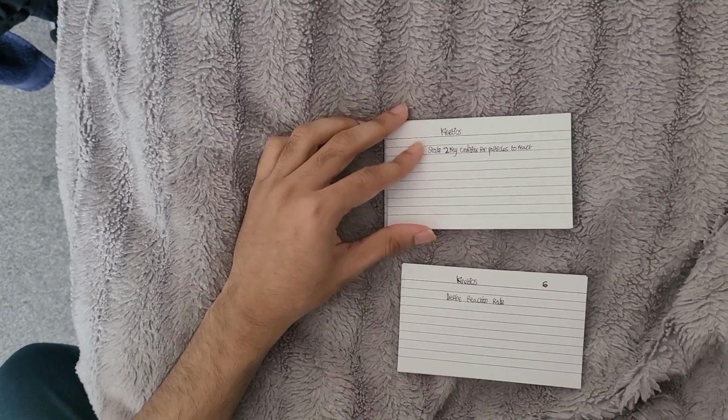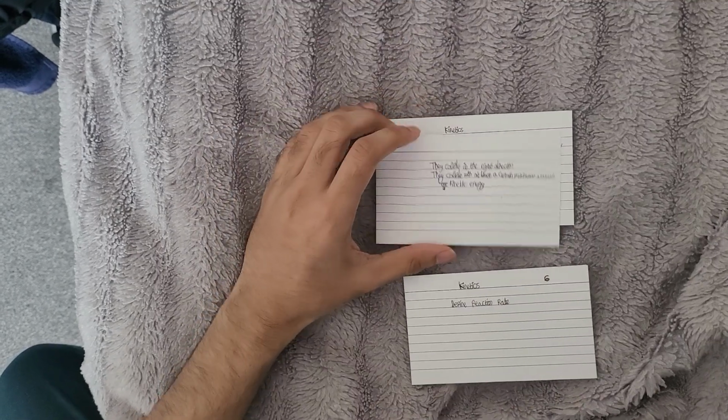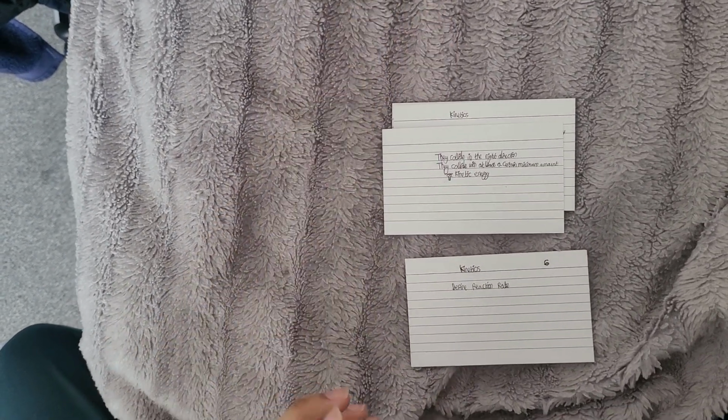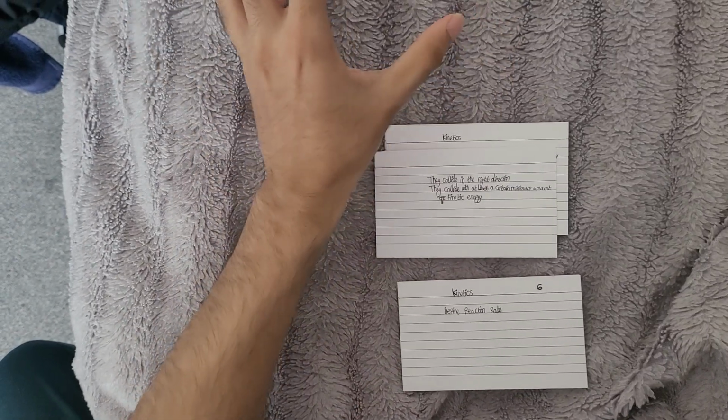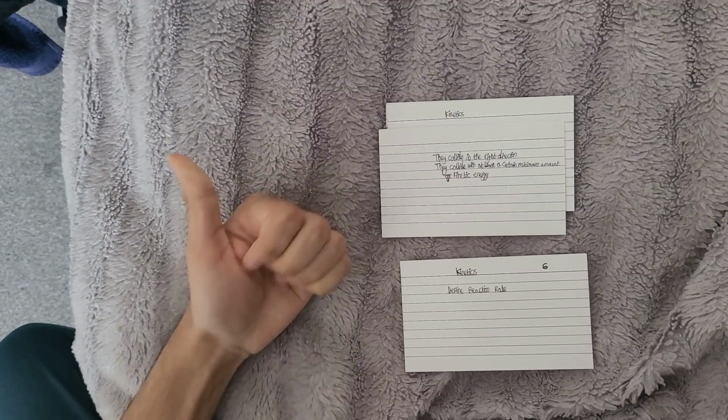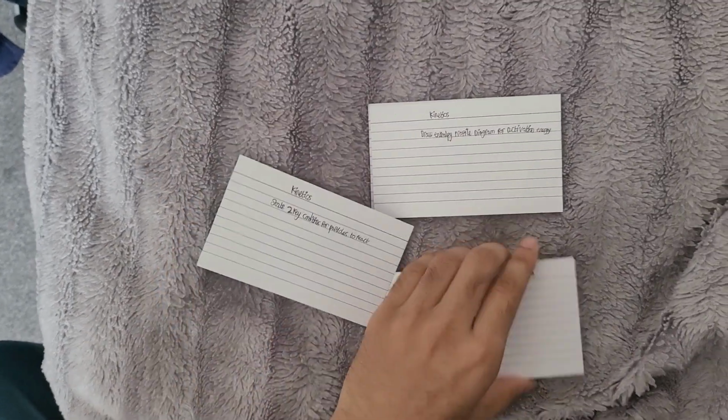State two key conditions for particles to react. For particles to react, two key conditions: they need to collide in the right direction, and they also need to collide with a minimum amount of kinetic energy, and that's called the activation energy. Collide in the right direction, and collide with a minimum amount of energy.